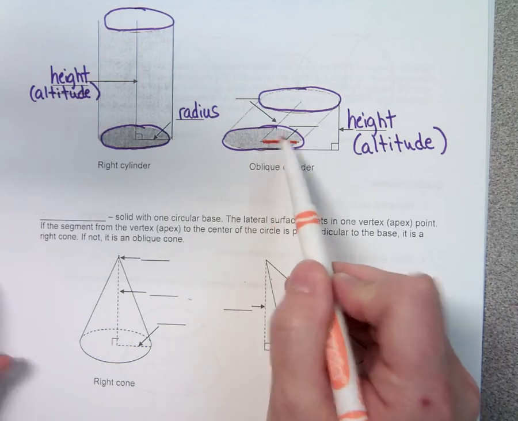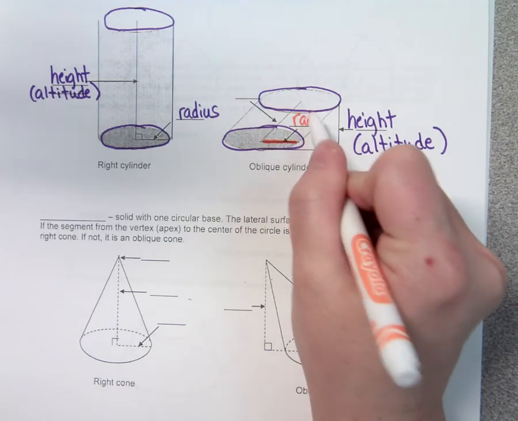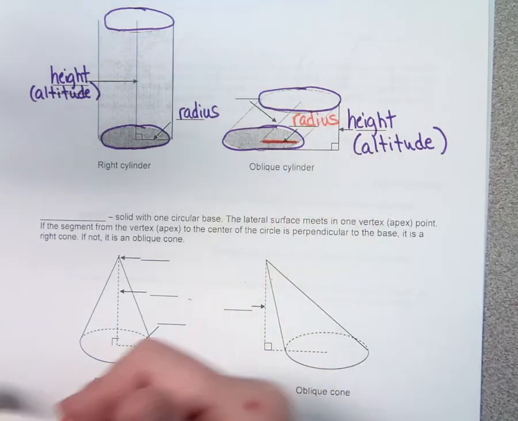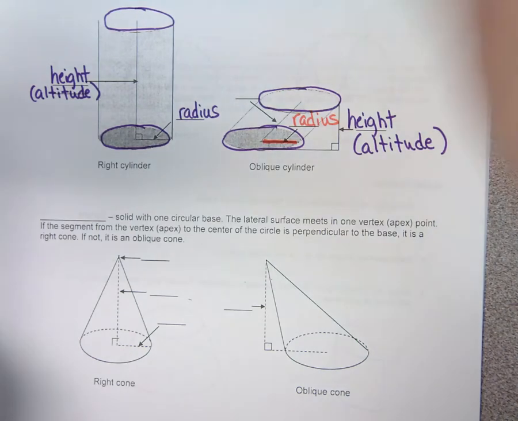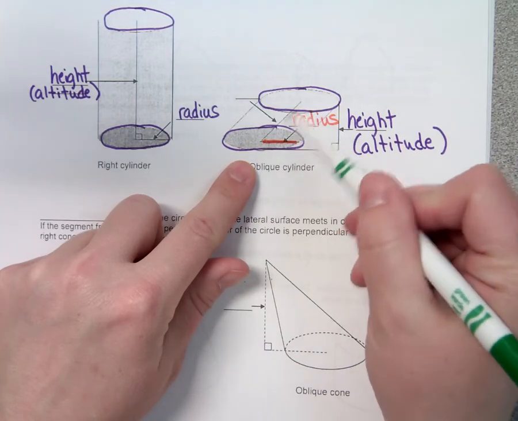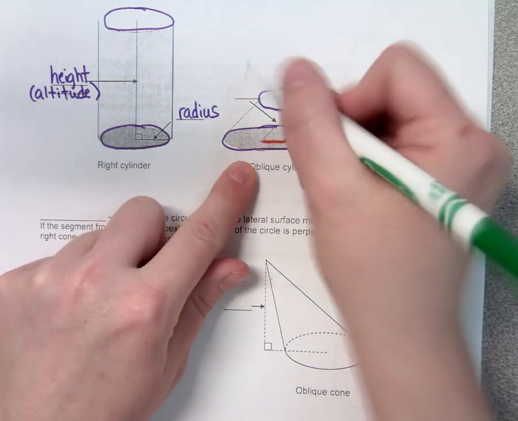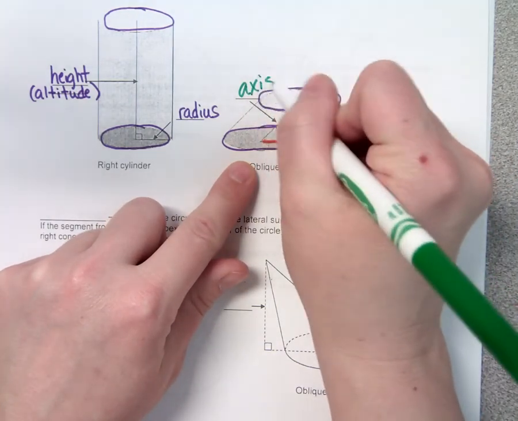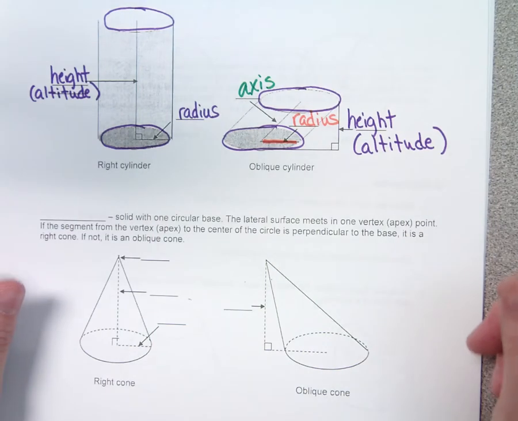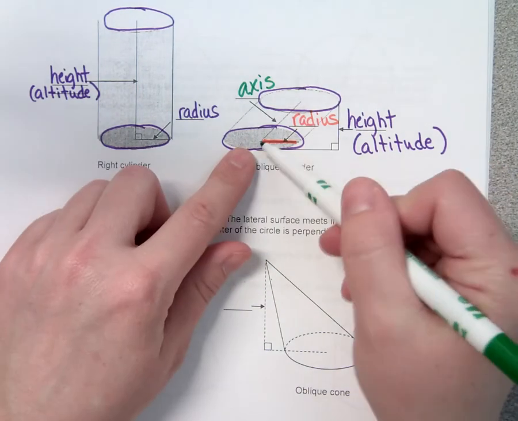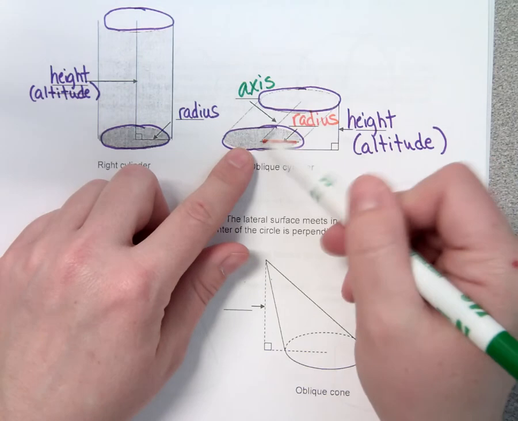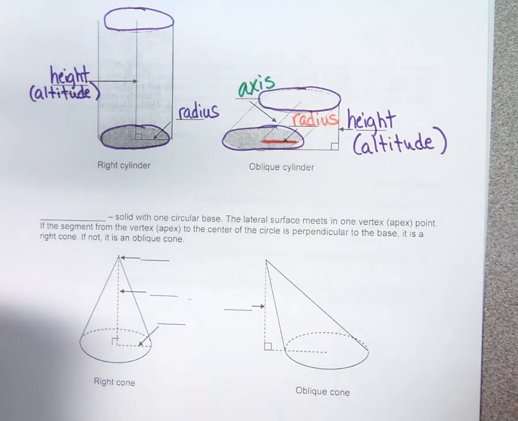What's this guy right here? Radius. Okay, and then this one is not the height because it's not straight up and down, and they just call it the axis. So it's not straight up and down, so it's not the height, it's not the altitude, it's just called the axis.